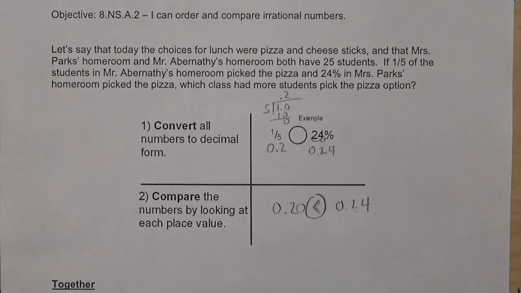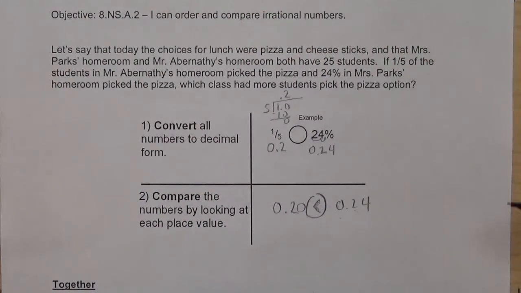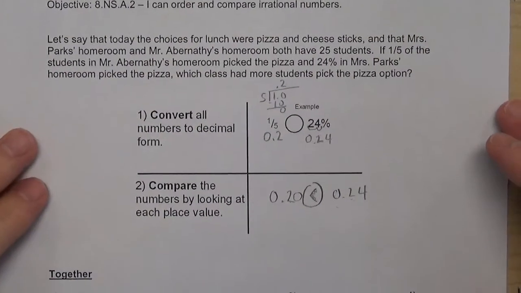So to answer the question, it was the 24% in Miss Parks' homeroom that had more students pick the pizza option. 24% versus the 1/5. The 24% ended up being greater. So we're going to be looking at different numbers and comparing them.